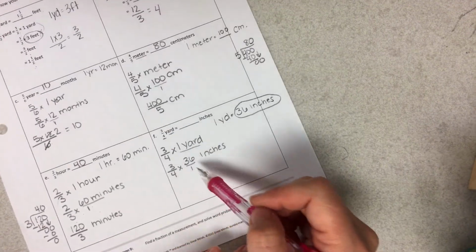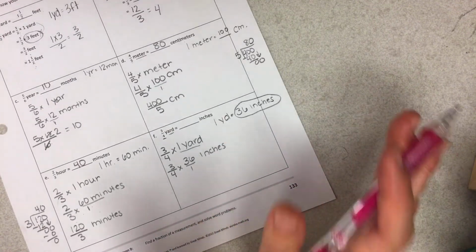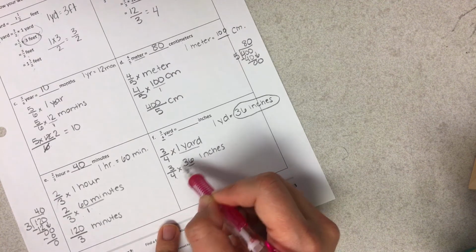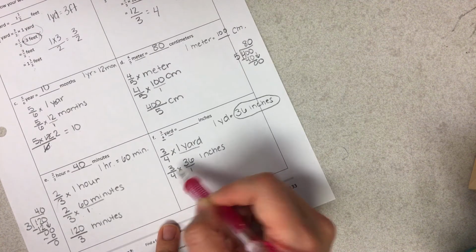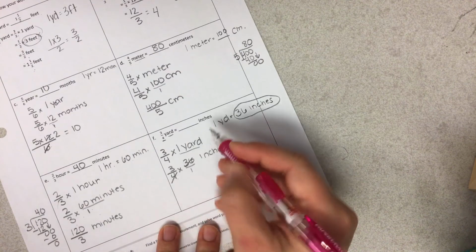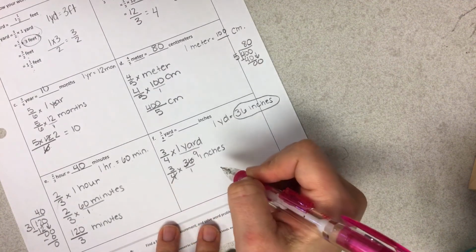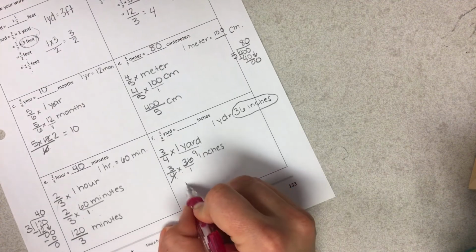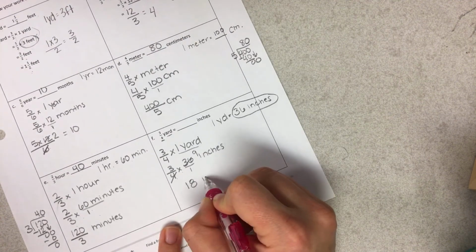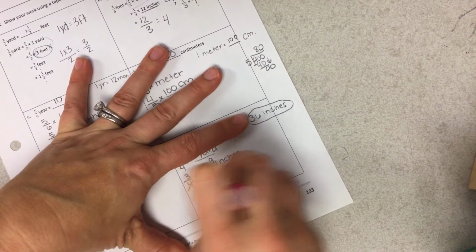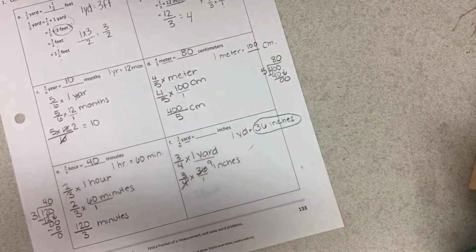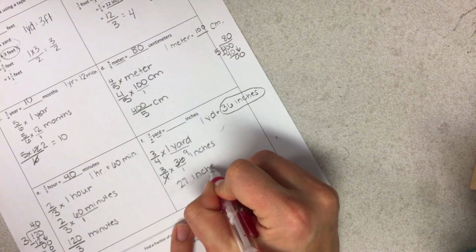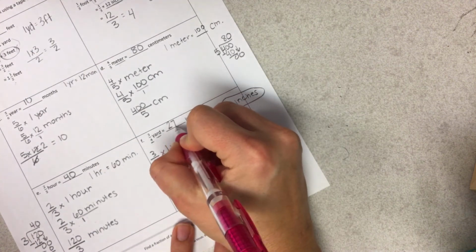Okay, now this is where we are actually going to simplify, because I can't do 3 divided by 4, but I can do 36 divided by 4. And 36 divided by 4 is going to give me 9. Okay, so now I can do 3 times 9 is going to be 18 inches. Oop, not 18 inches. I was thinking 6 times 3, guys. 27 inches. Okay, so 27 inches.